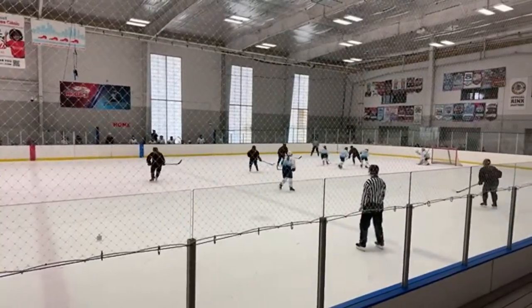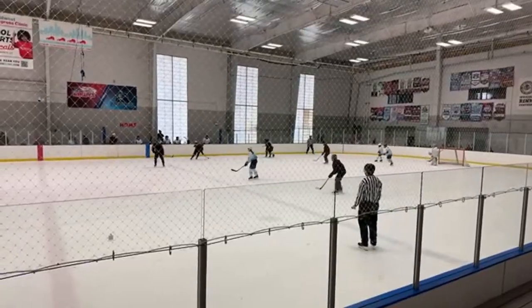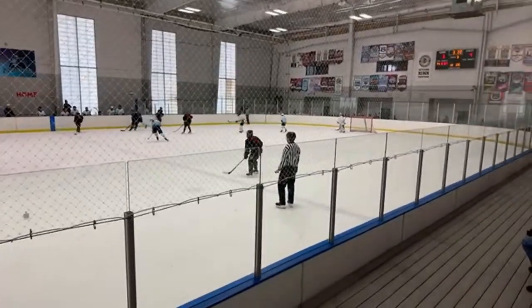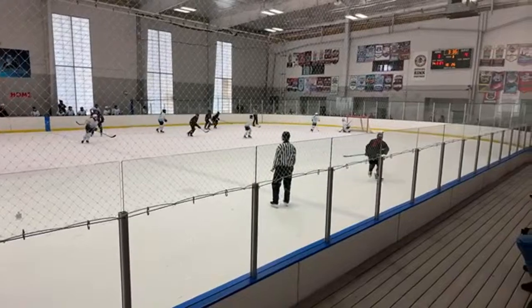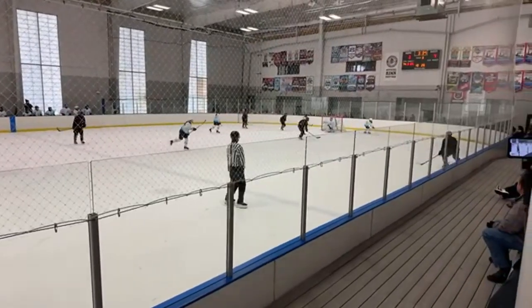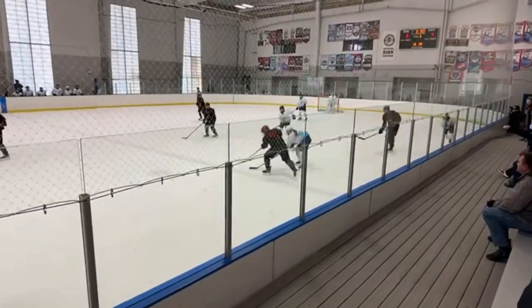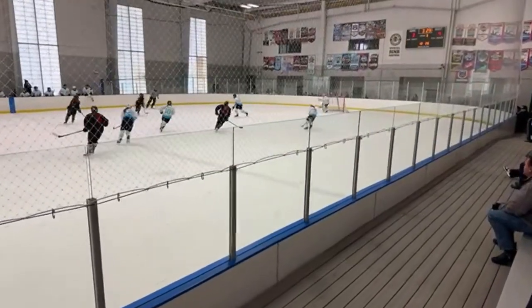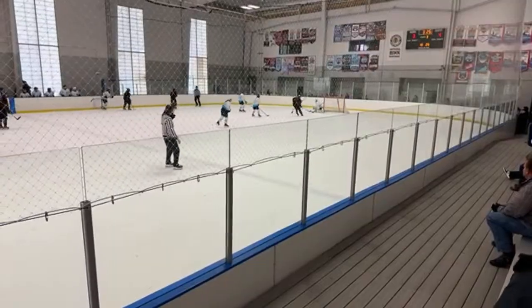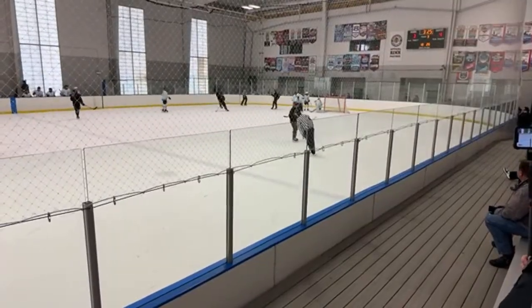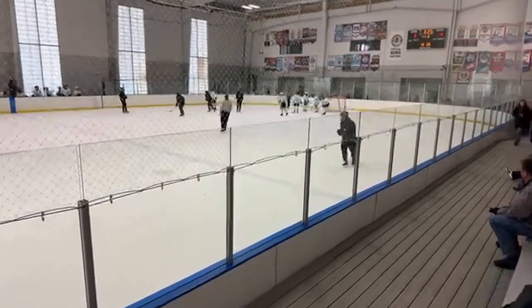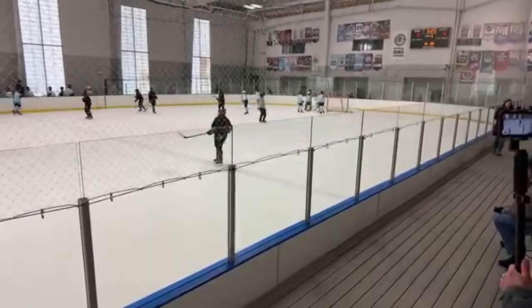That shot blocked. Long shot blocked by the defender. Tips around. Up there. Kept in. Indiana. Kansas City back to full strength. Down by the goaltender.